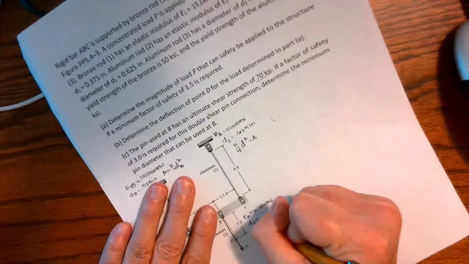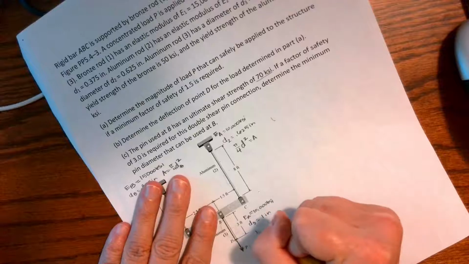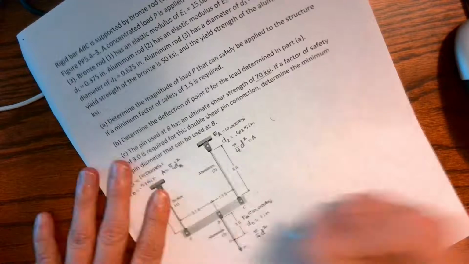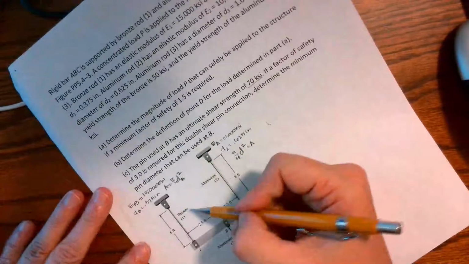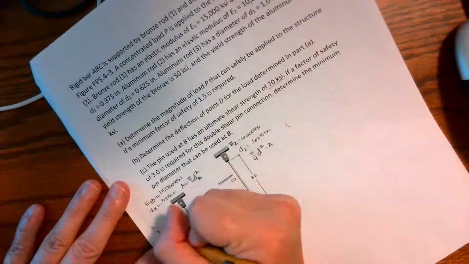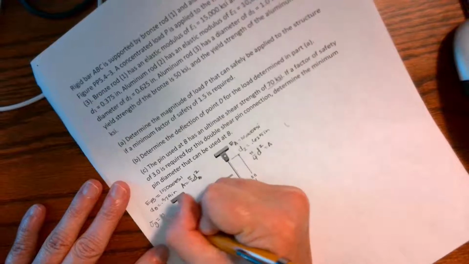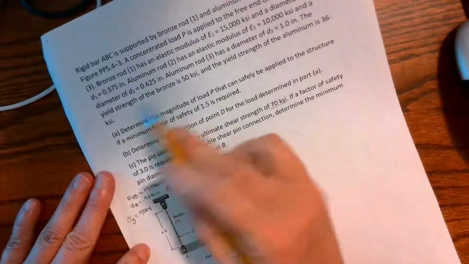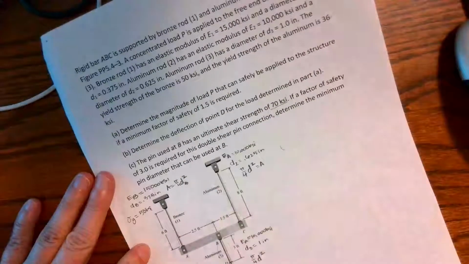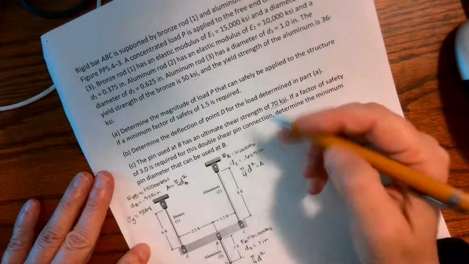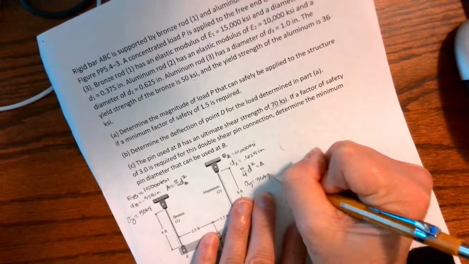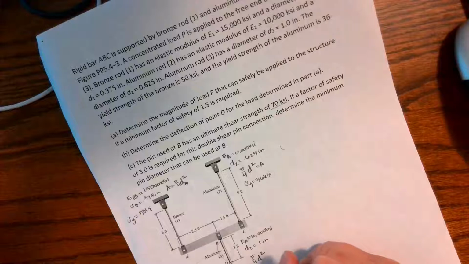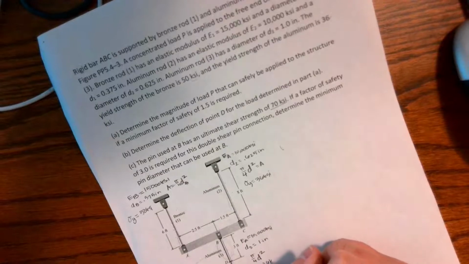Down here we have an aluminum rod, and its diameter is 1 inch, and pi over 4 d squared is how I do the area. The yield strength of bronze, so back over here, that's my stress, is 50 KSI. If I don't know that strength is stress, I can look at the units, and those are units of stress. The yield strength for the aluminum is 36 KSI, and we have yield of 36 KSI.